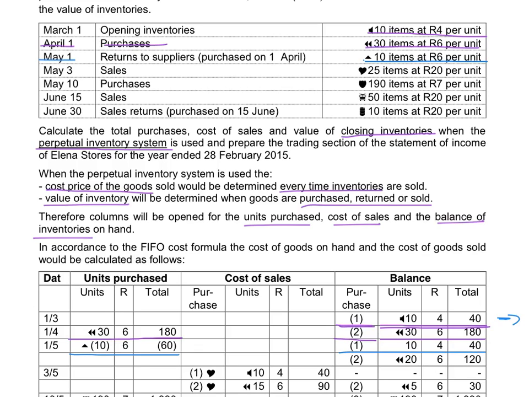But now this number 2 will change. Because we had 30 units of group number 2, we returned 10 units, so there's now only 20 units left over in group number 2 that originally cost R6. So that means the value of those units available is 120 Rand.